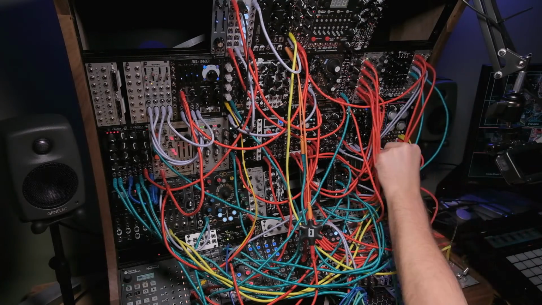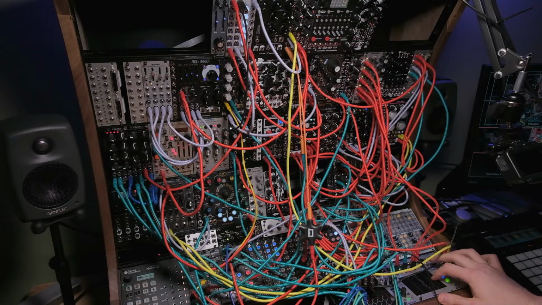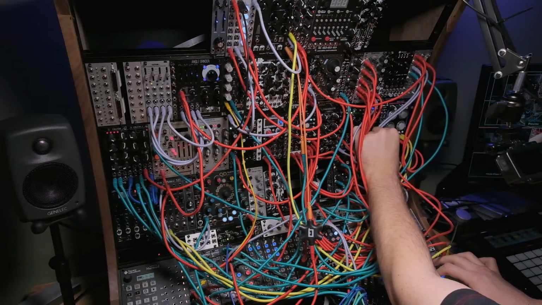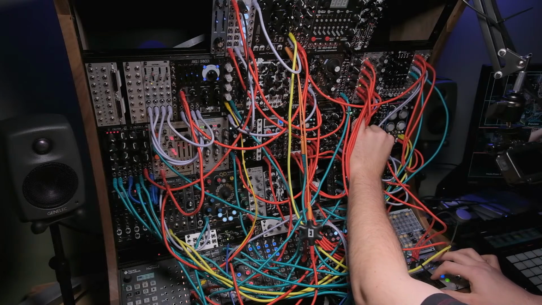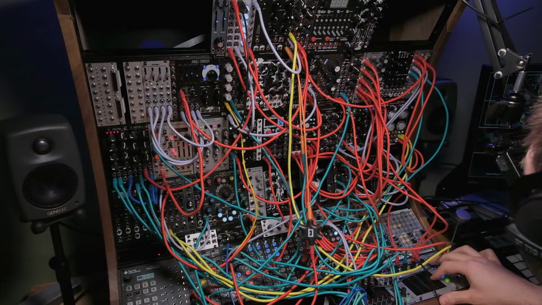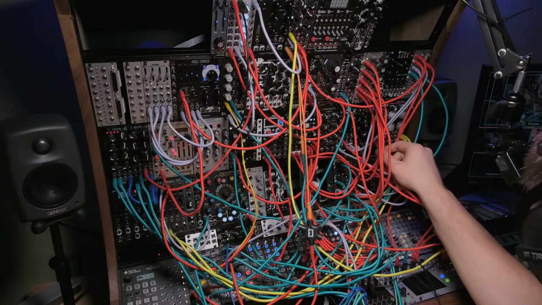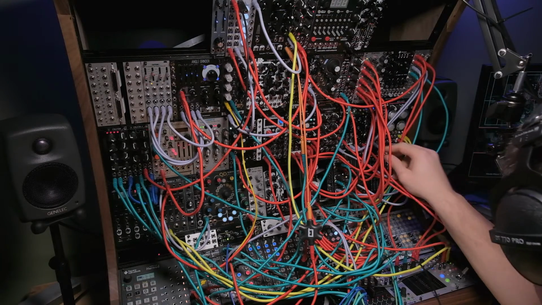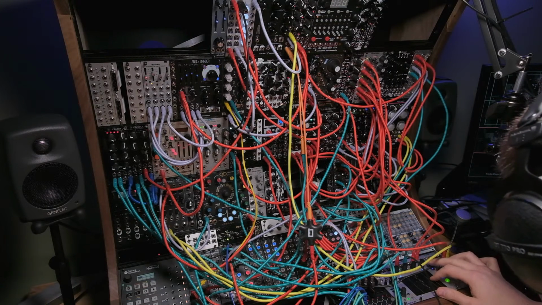How about the 100 Grit? What if I use it to modulate the resonance in the 100 Grit? Let me solo the chord voice again. There we go.